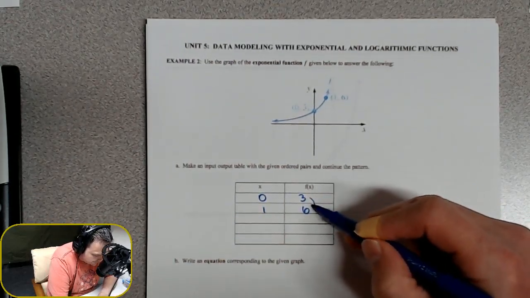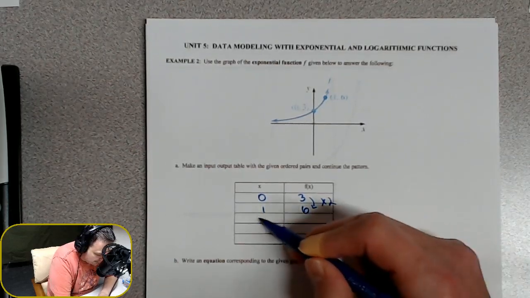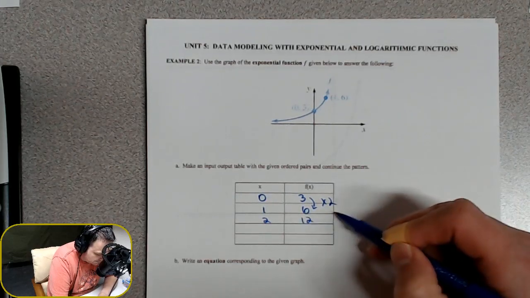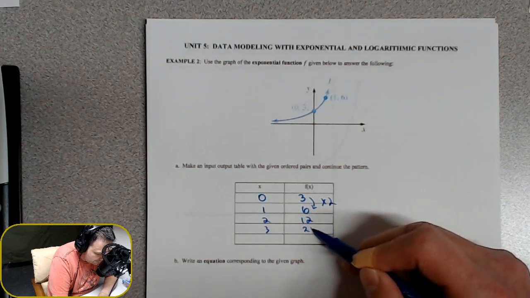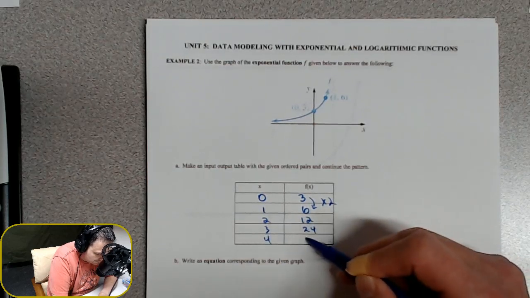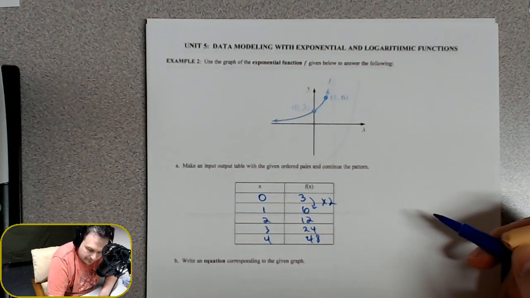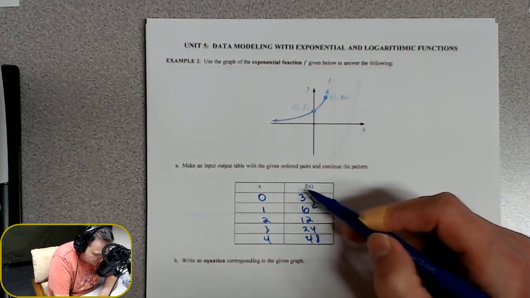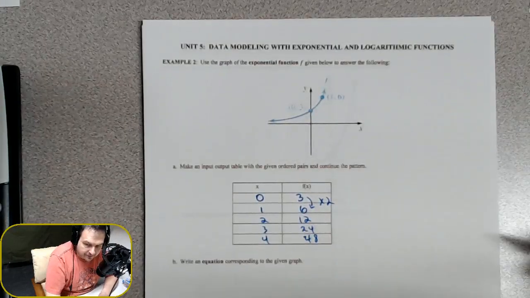Let's see what happens. How did I go from 3 to 6? Times 2. So at 2, it's got to be 12. At 3, times 2, 24. At 4, times 2, 48. You see that? Just given those 2 points, just like we would for a slope.